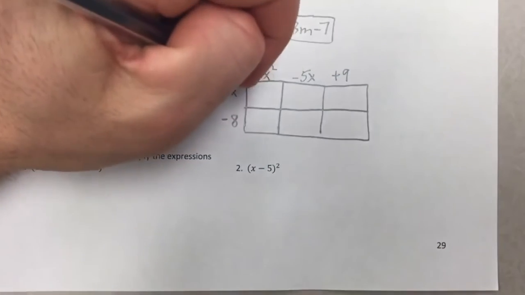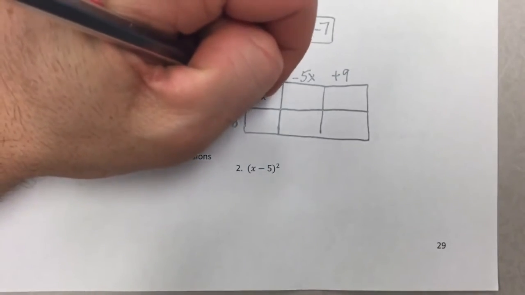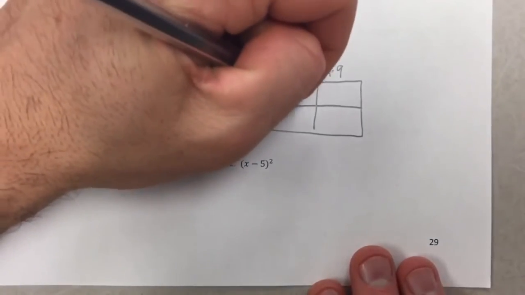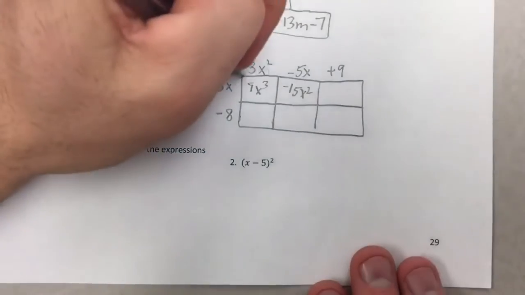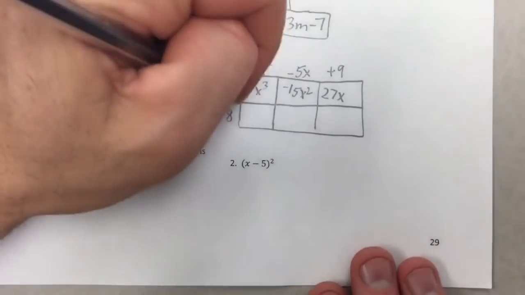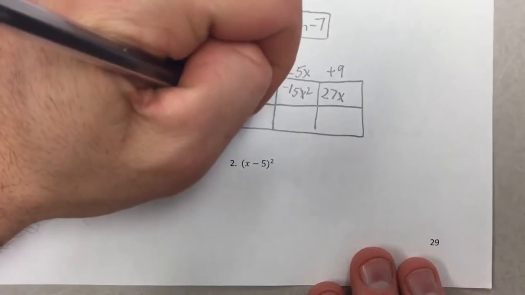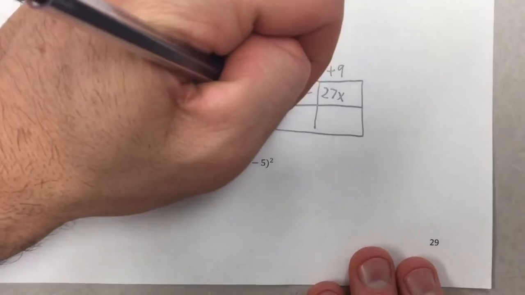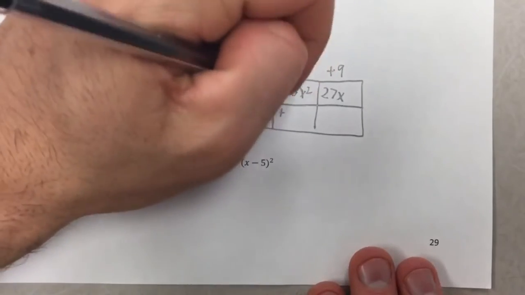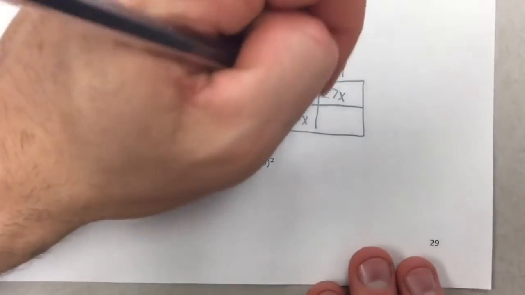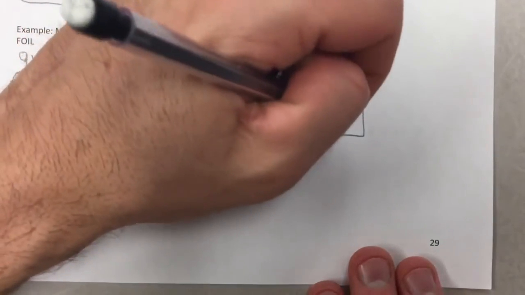So now I'm finding the area. So 9x to the third. 3x times -5x, -15x squared. 3x times 9, 27x. 3x squared times -8, -24x squared. -8 times -5x, positive 40x. And -8 times 9 is -72.